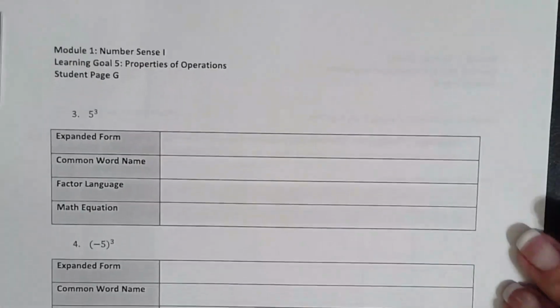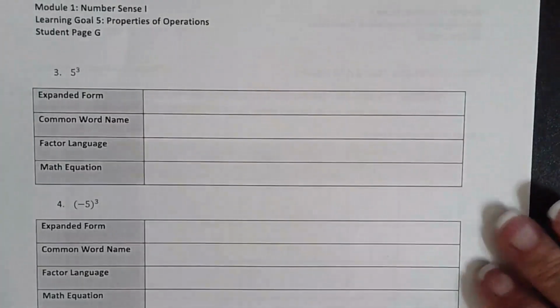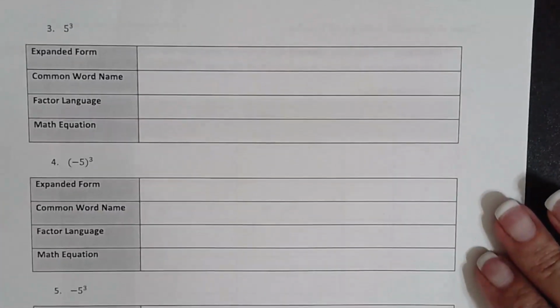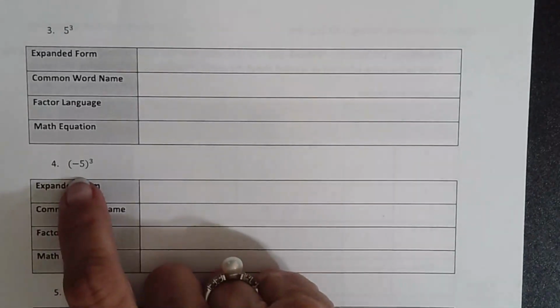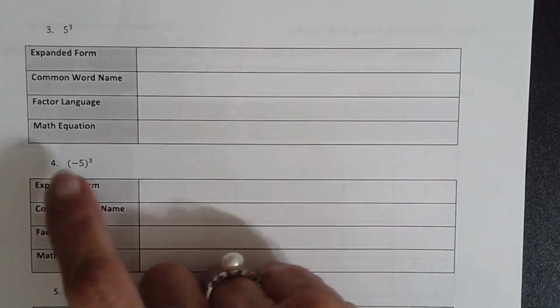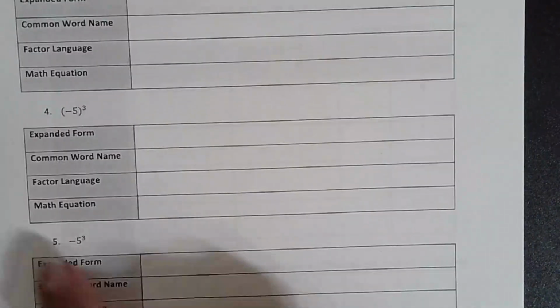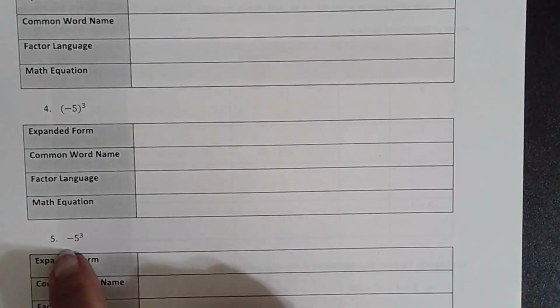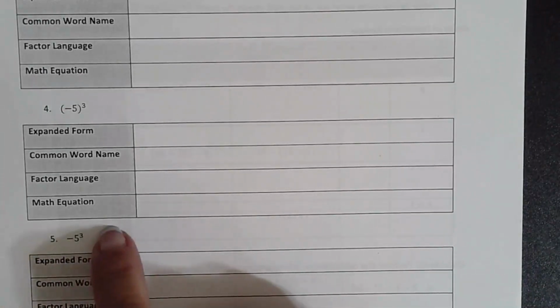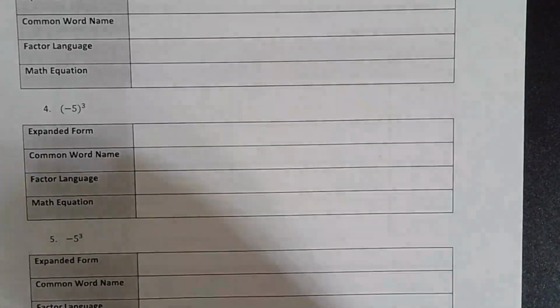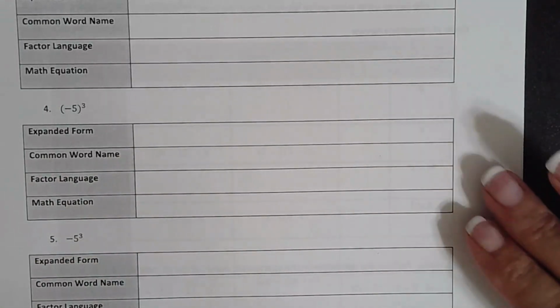Do these next three. How about we do 3 and 4 together, and then you guys can do 5. Remember what I said. This is read the quantity -5 cubed, where this is read the opposite of 5 cubed. So find 5 cubed, make the answer negative.